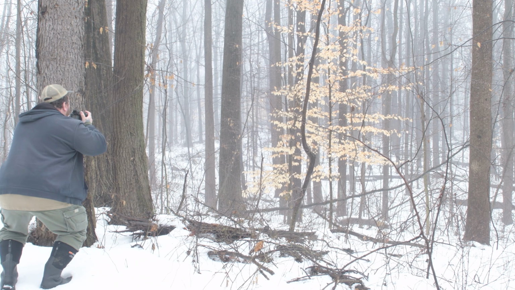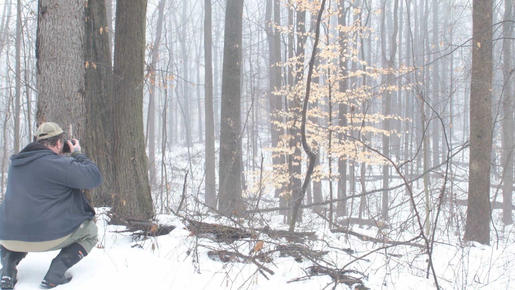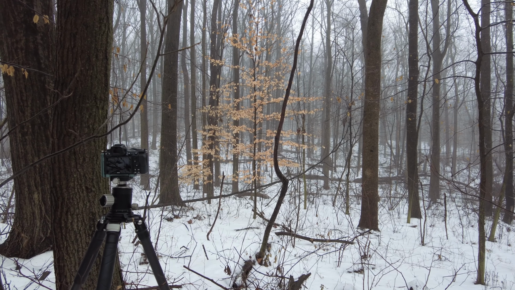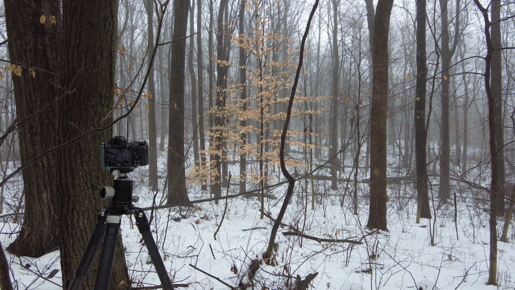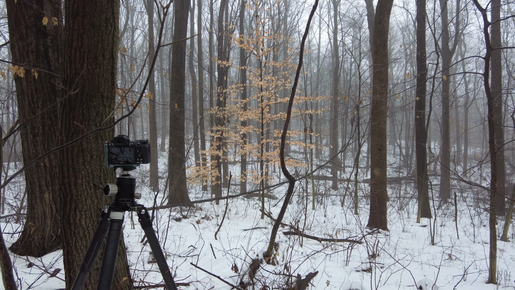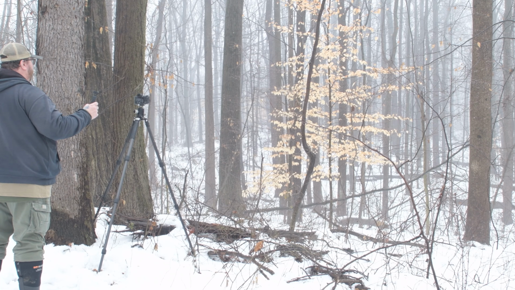I'll flip it around and show you. So I got these golden trees right here, the leaves. And I like the way it contrasts against the background. The background is kind of faded out because of the fog, and I like the way they're contrasting, you know, against the snow.